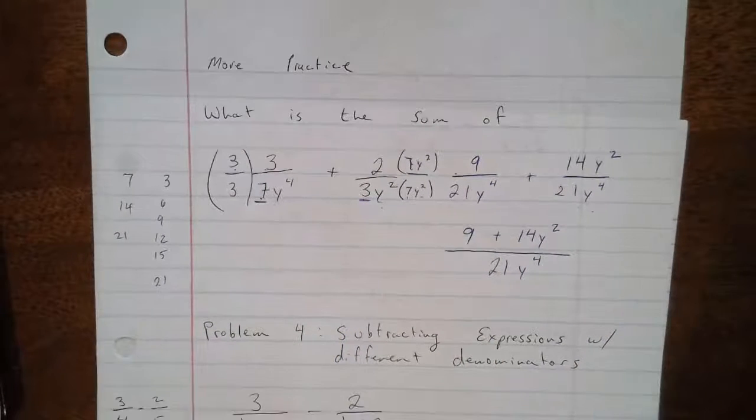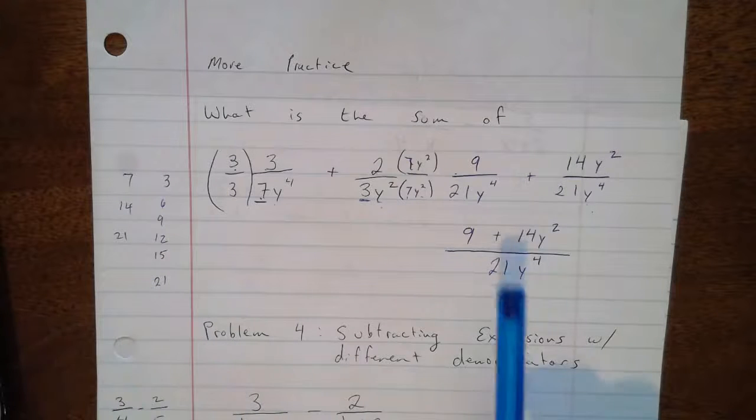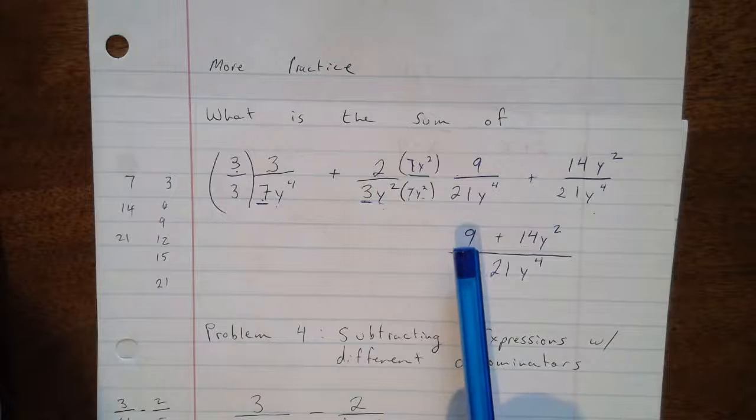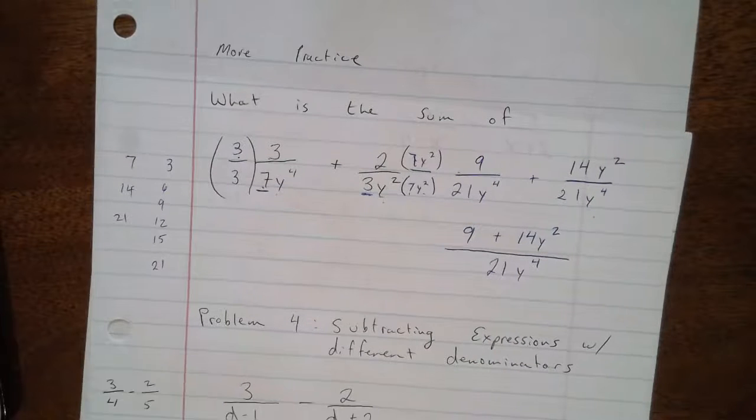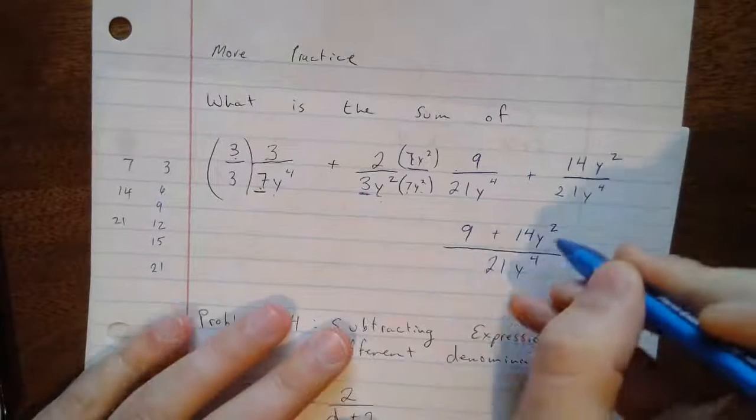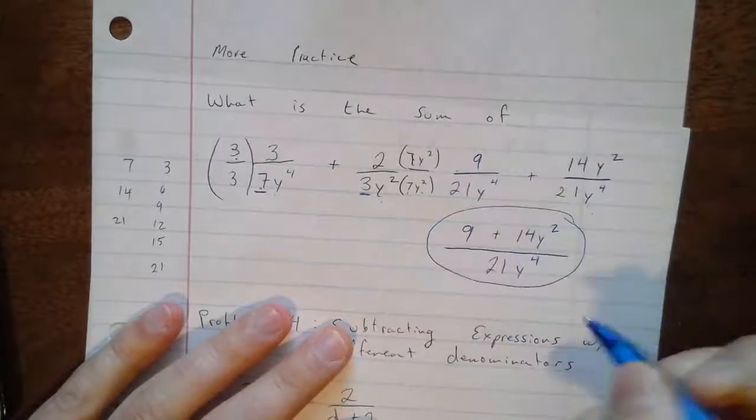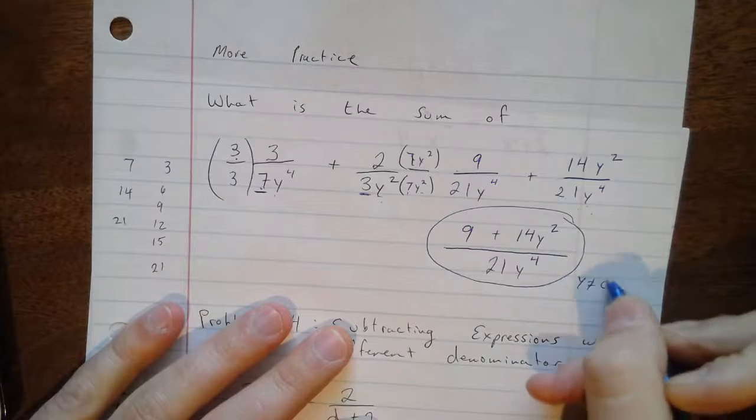Now it seems like that should simplify, or reduce further. But if you think about it, the top can't be factored, right? There's nothing that goes into both 9 and 14 evenly, so nothing's going to divide out of that. The bottom also cannot be factored, so we're done. This is our answer. All right? This is pending that y cannot be equal to 0.